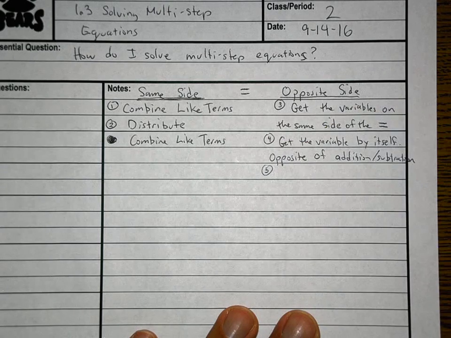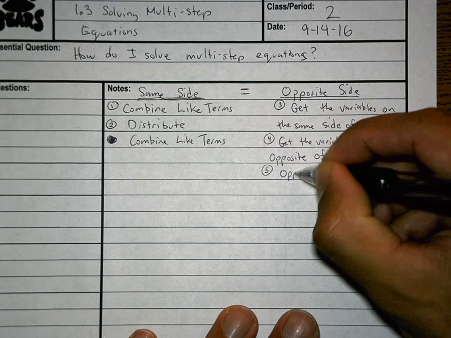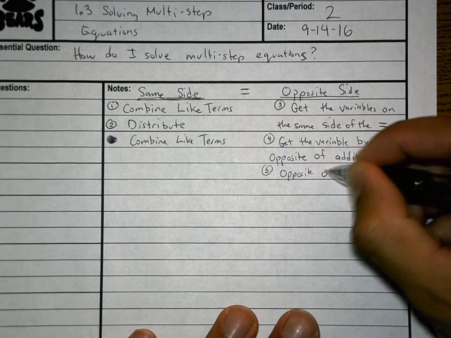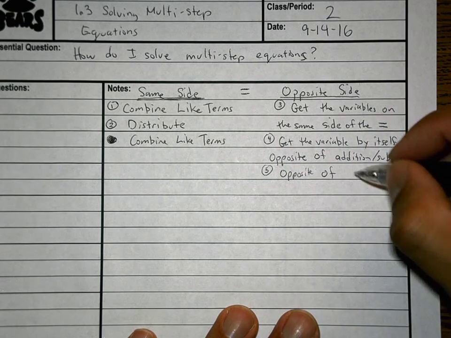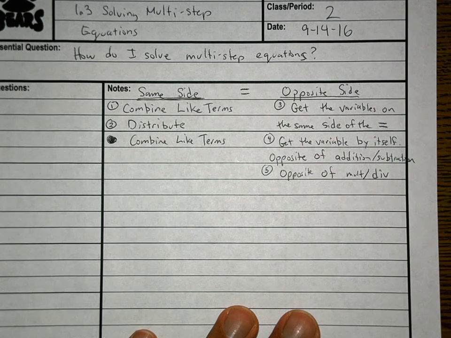And then number 5, do the opposite of multiplication and division last.